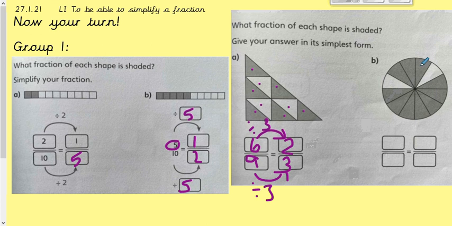And then part B, there are 1, 2, 3, 4, 5, 6, 7, 8, 9, 10, 11, 12 parts of the circle, and 10 are shaded. I'm going to divide both of those by 2, which would give me 5, 6. Okay, so it's just about spotting what number you can divide both numbers by, if that makes sense. So I saw that these two I couldn't divide by 2 because 9's an odd number, but they're both in the 3 times table. These ones, they're both even, so you know it's going to be divisible by 2.